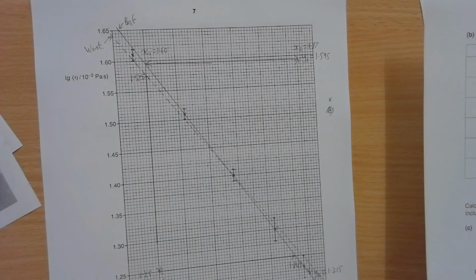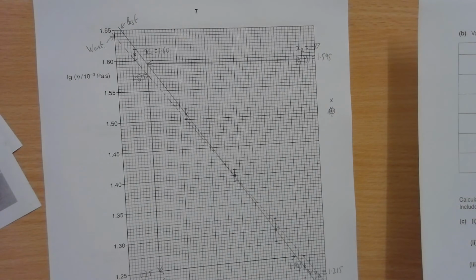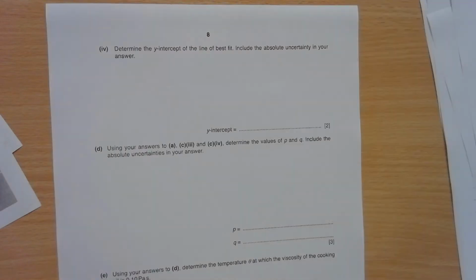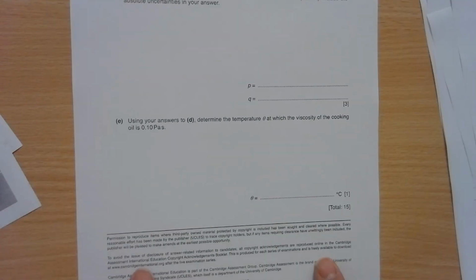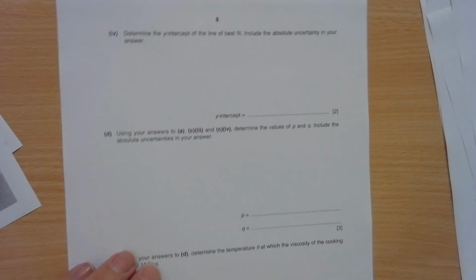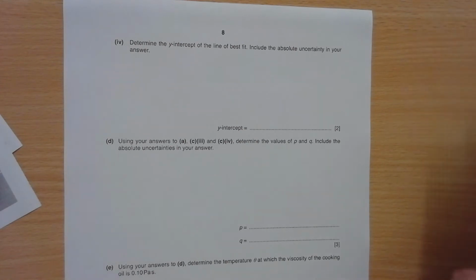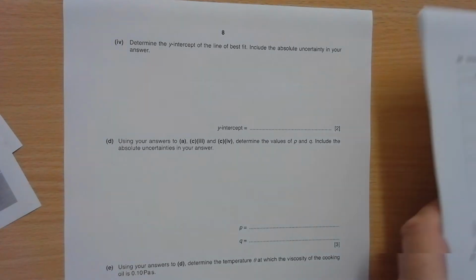So now it's got to do a little bit of playing with numbers. We've drawn our graph, measured our gradient, all the labels are alright, everything's good. Last bit, and you've got that lovely bit of text at the bottom that tells you it's done. It says determine the y-intercept of the line of best fit. Include your absolute uncertainty in your answer. So this is not going to be easy.